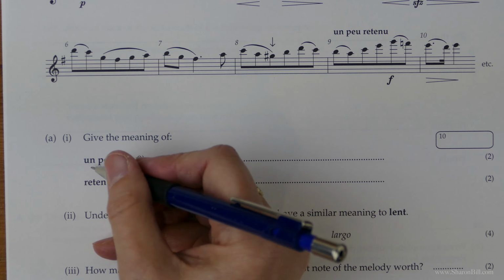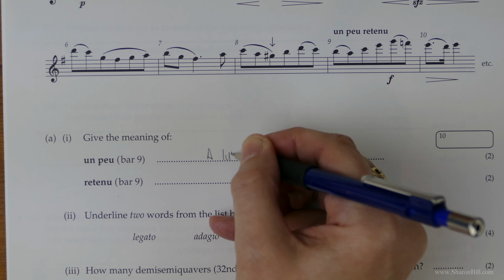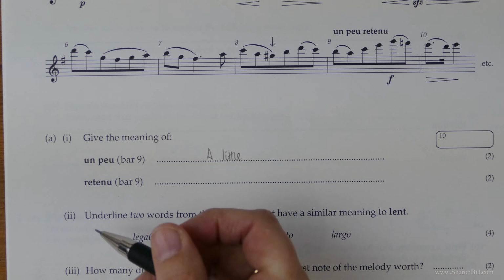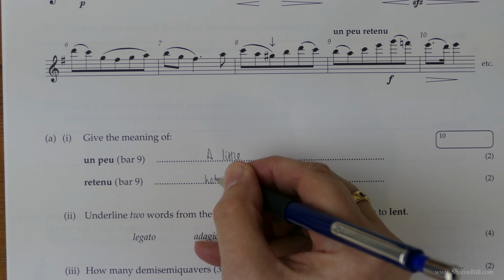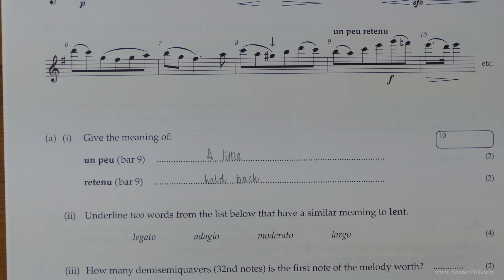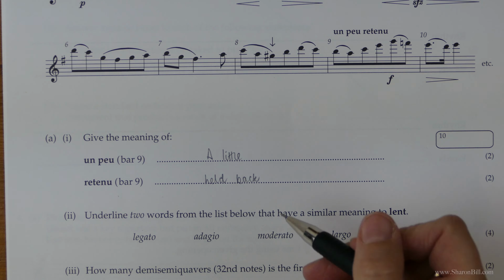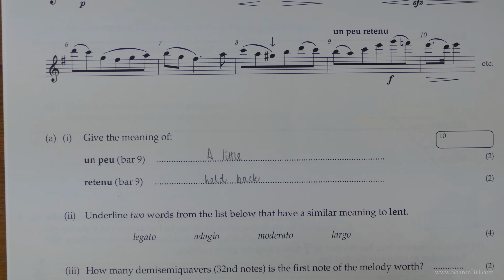So here we go. So this means a little, and this one here, retenue, means held back. I guess you could say gradually slowing down a little, or gradually slowing down. However, held back is a little bit more specific there.